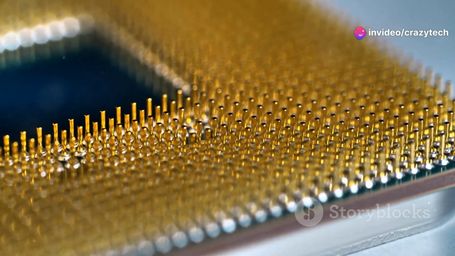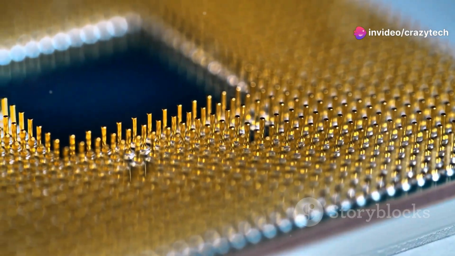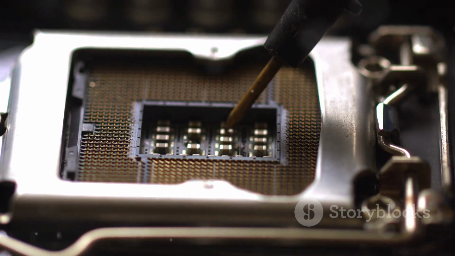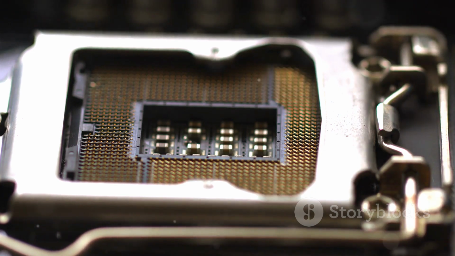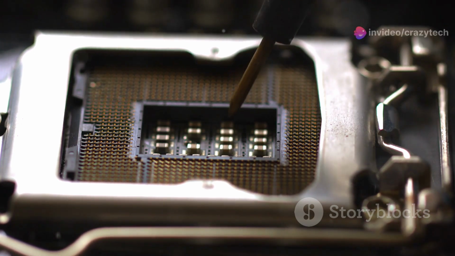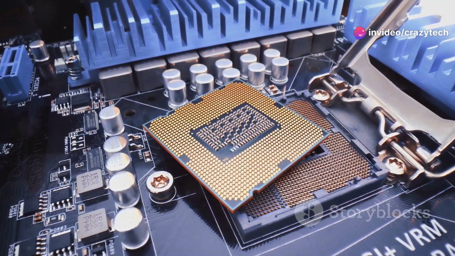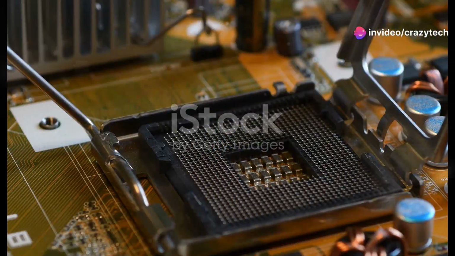Before we move on to other components, let's talk about the CPU socket. Open the CPU socket lever carefully, align the arrow on the CPU with the corresponding mark on the socket, and gently lower it into place. Once the CPU is seated correctly, close the lever and secure it.